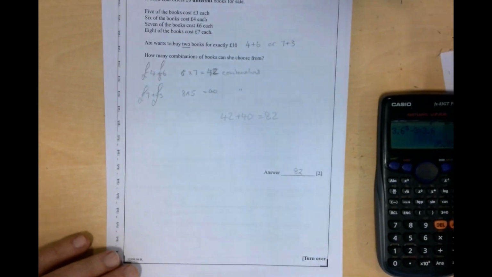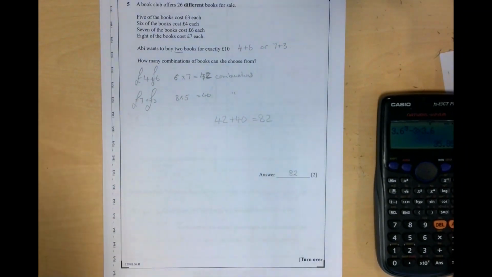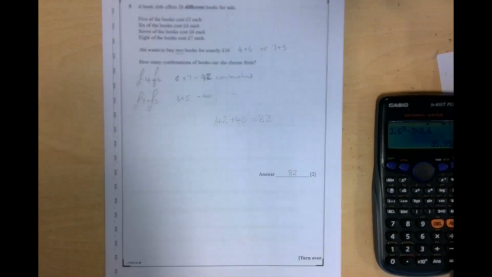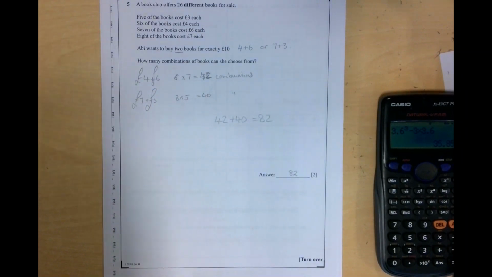Okay, question 5. Book Club offers 26 different books for sale. 5 books cost £3, 6 books cost £4, 7 of the books cost £6, 8 of the books cost £7. Abby wants to buy 2 books for exactly £10. The only way we can get £10 is with a 4 and a 6, or a 3 and a 7. How many combinations can you choose?